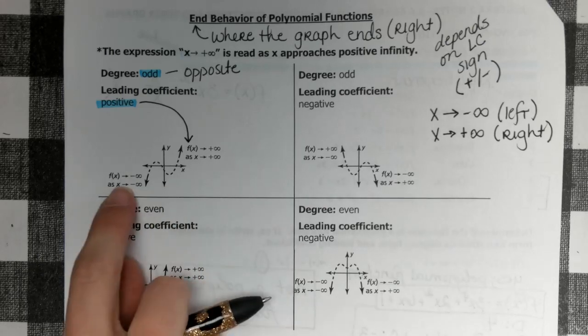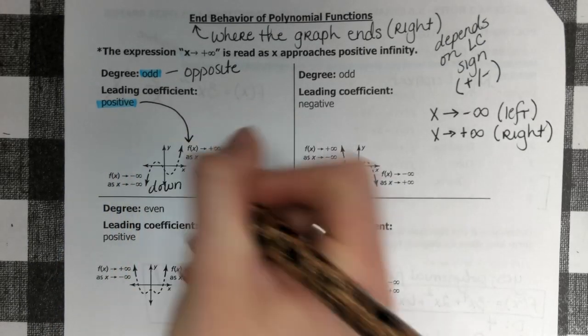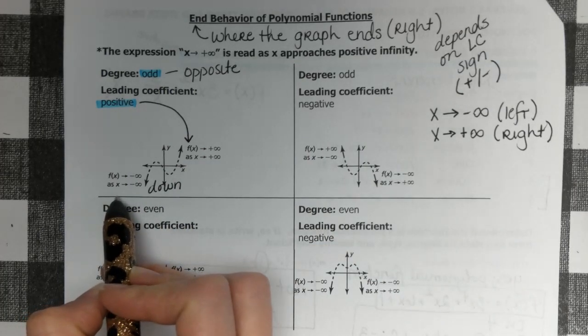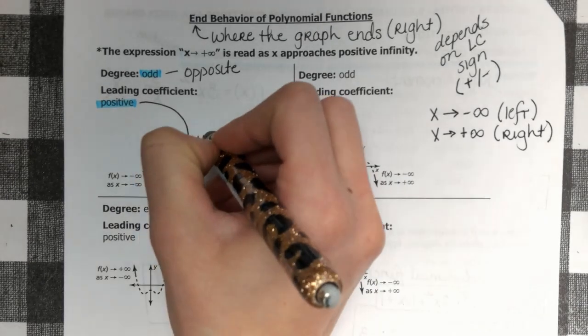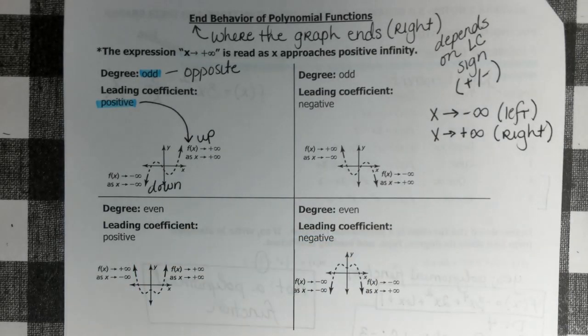So it's read f of x approaches negative infinity because it's going down as x approaches negative infinity. So the left side is going down, so it approaches negative infinity. The right side is going up, so it approaches positive infinity. So you're telling me where your y value is going on the left and right side.